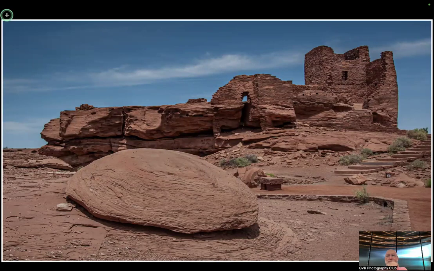This was Wupatki National Monument down on Highway 89 north of Flagstaff. And this is not the main ruins, it's the Wukoki ruins about a mile or two from the visitor center. It's not as big as the main ones, but that is more photogenic. And I like the soft round rock there in the foreground. I love the erosion on there. Rounded basement contrasted with the angularity of the structure. That's a wonderful little park.